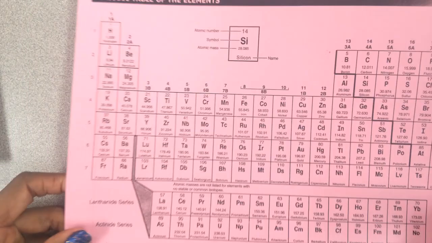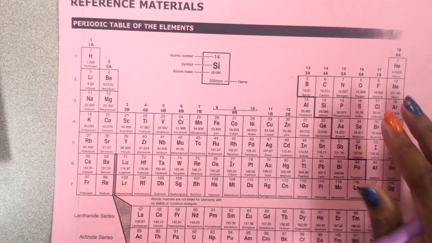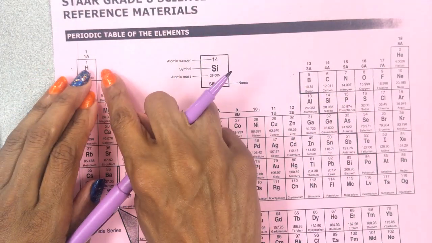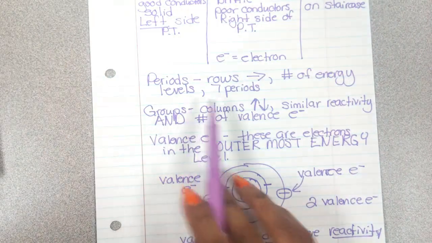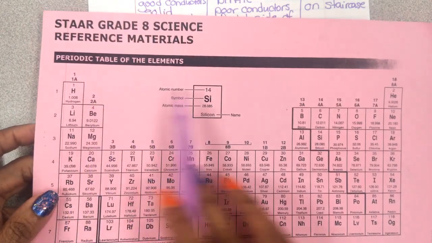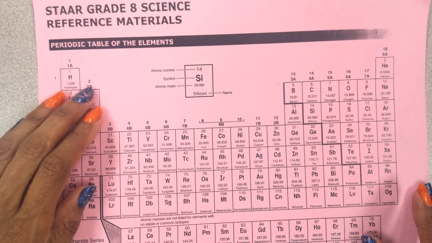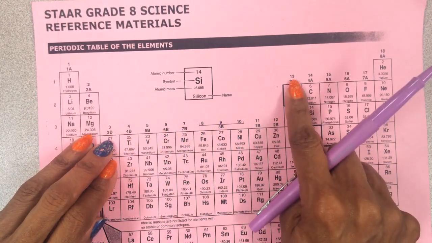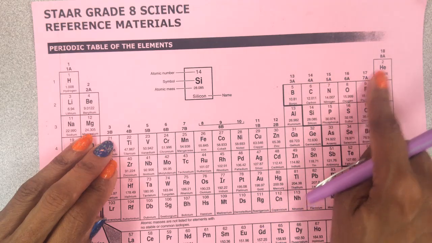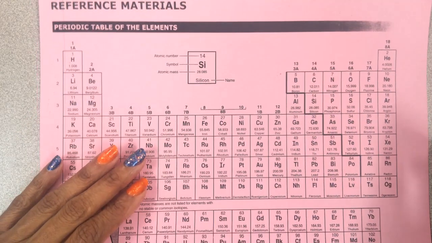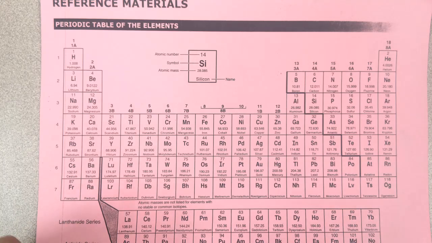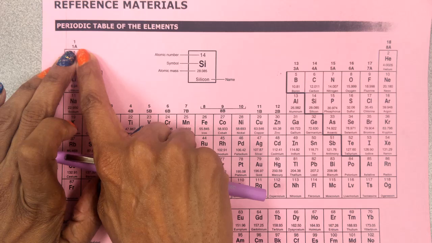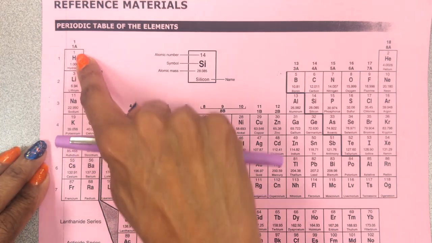So I'm going to spend some time talking about valence electrons. We said there were 7 periods. There are 18 groups. 1, 2, we don't talk about these. So this is 3 through 12, 13, 14, 15, 16, 17, 18. There are 18 groups. To determine your valence electrons, you look at the A number.